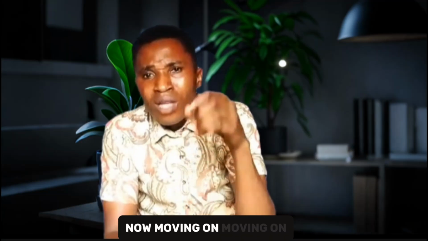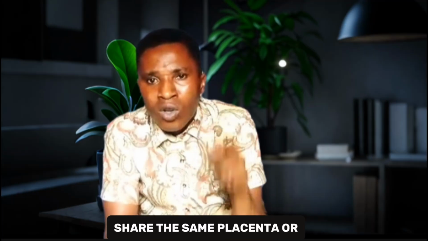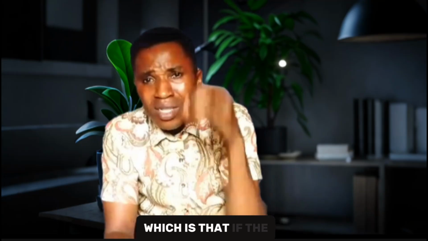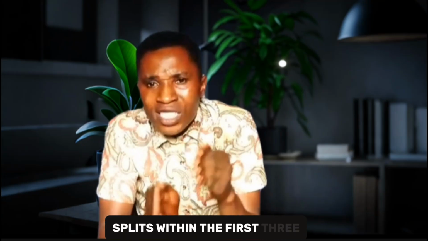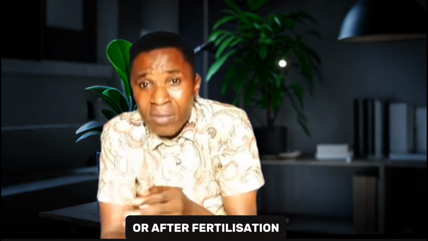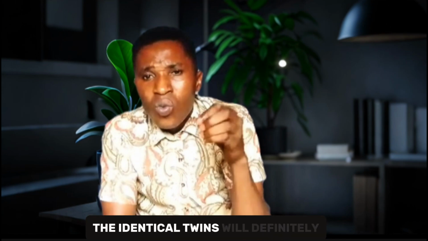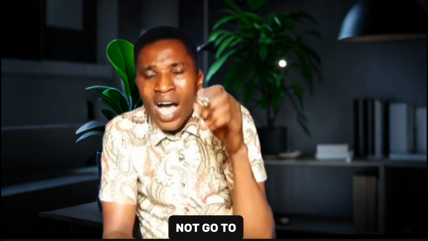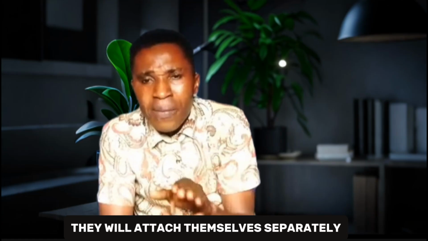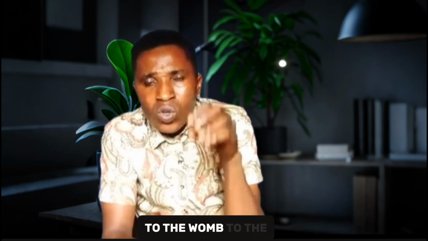Now moving on to the issue of whether identical twins share the same placenta or not. Do not forget that I've explained the first aspect: if the fertilized egg cell splits within the first 3 days after fertilization, the identical twins will definitely not share the same placenta, because they will attach themselves separately to the lining of the womb, the uterus.